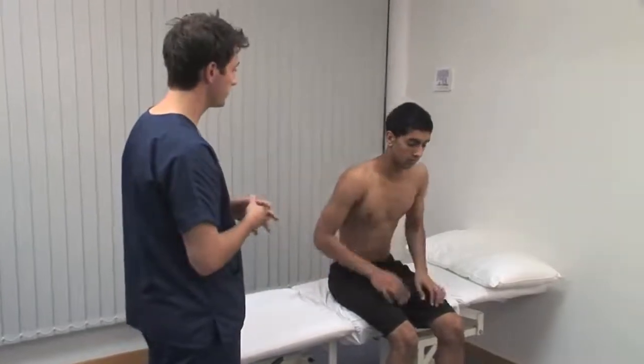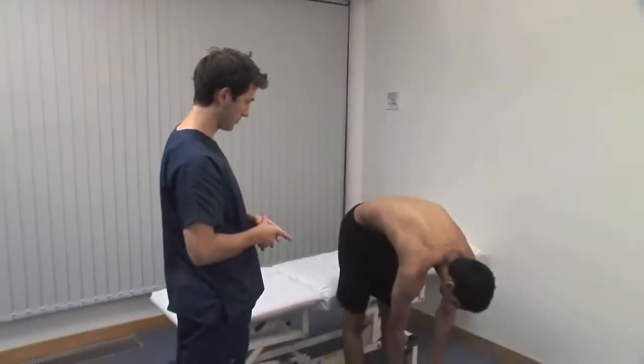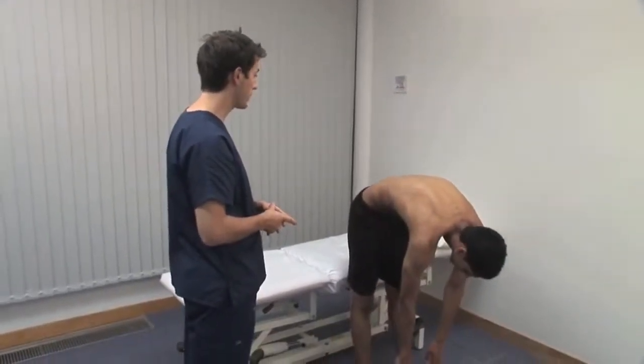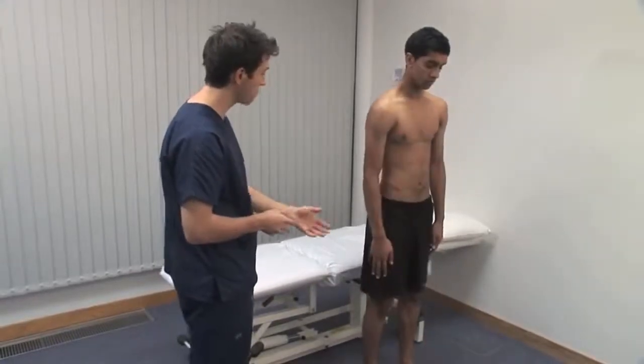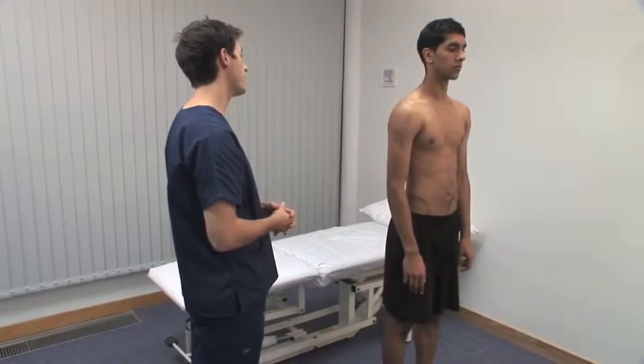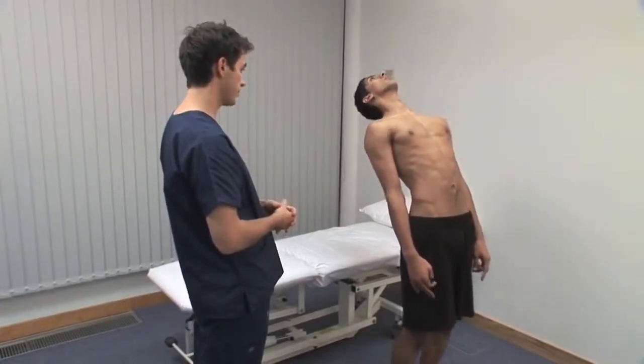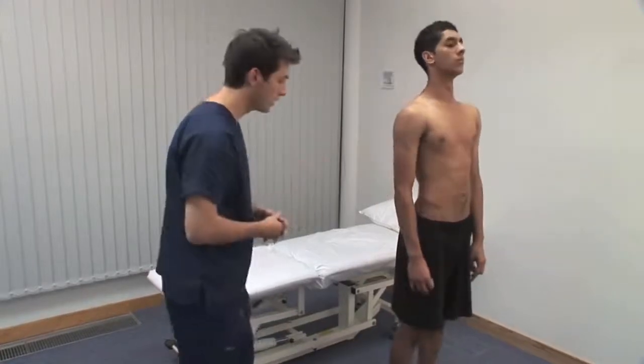Next, flexion, most of which happens in the lumbar spine. I'd like you to keep your legs straight and bend over to touch your toes. Record how far down the legs the patient can reach. And take a step forward. Now, lean back as far as you can. Extension, again mostly lumbar. Normal is 10 to 20 degrees beyond vertical. Now face me.